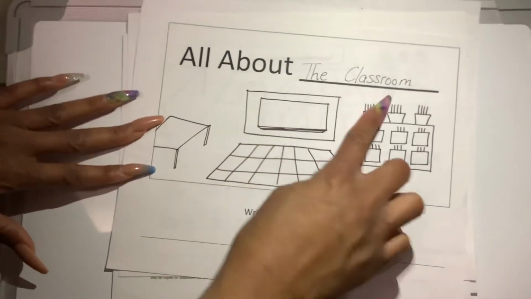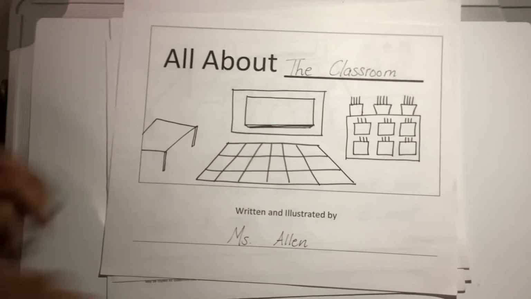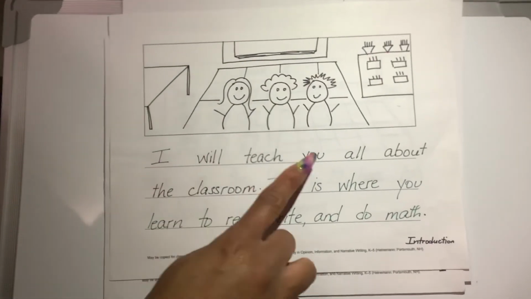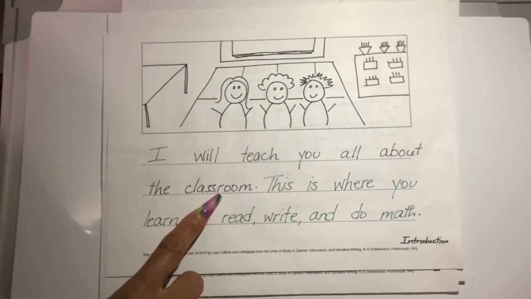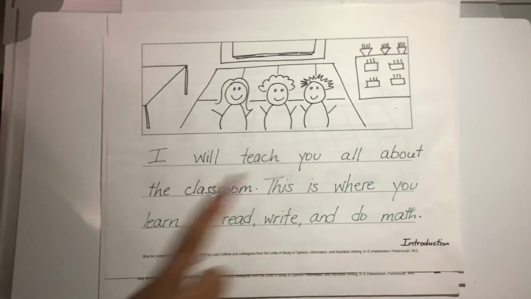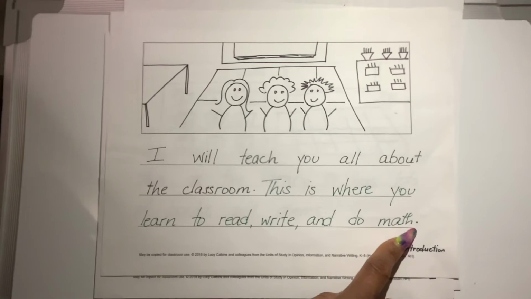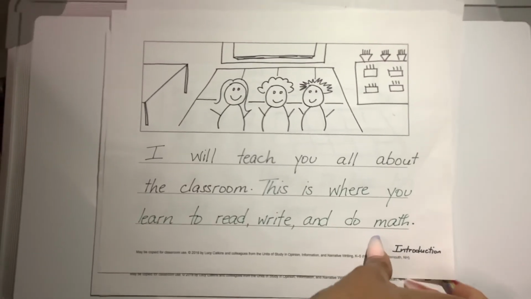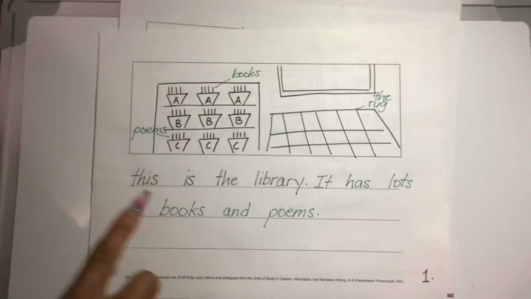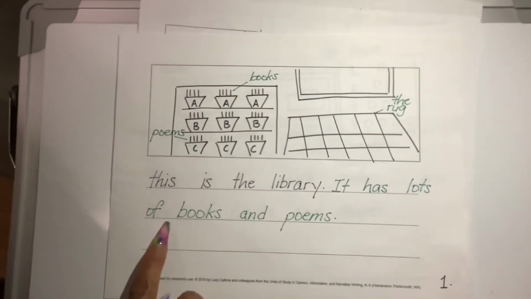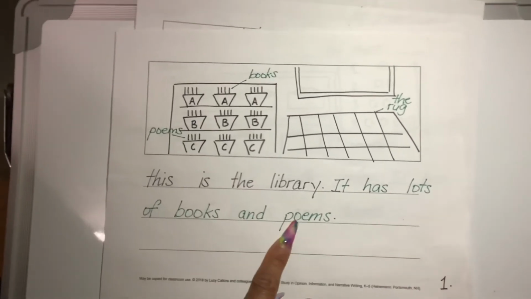All about the classroom, written and illustrated by Miss Allen. I will teach you all about the classroom. This is where you learn to read, write, and do math. This is the library. It has lots of books and poems.